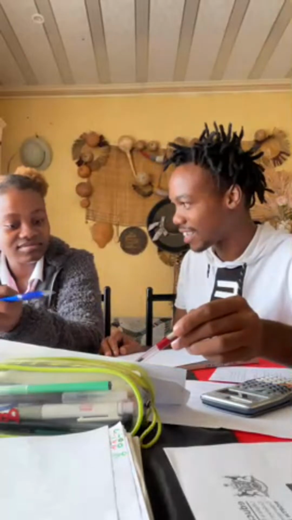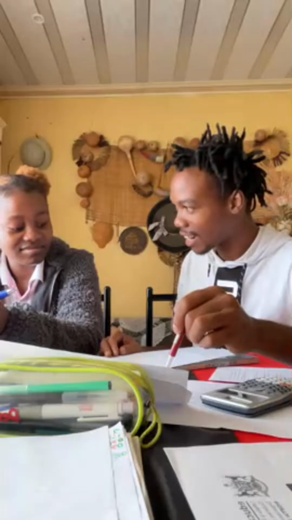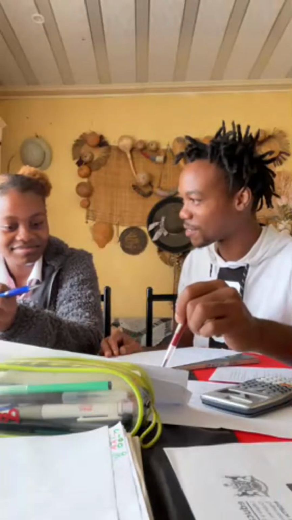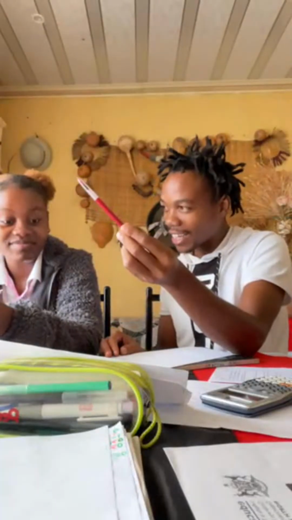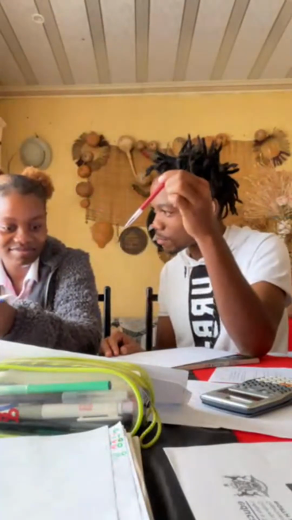This equation, right? Not this. When you did this, the gradient is negative. This one, the gradient is positive. That was your only mistake. Right.